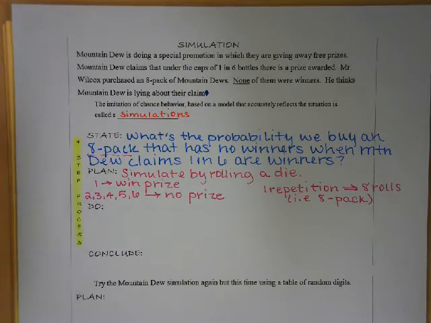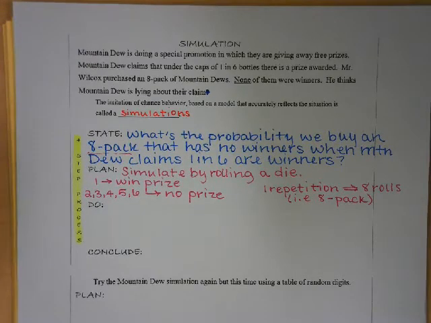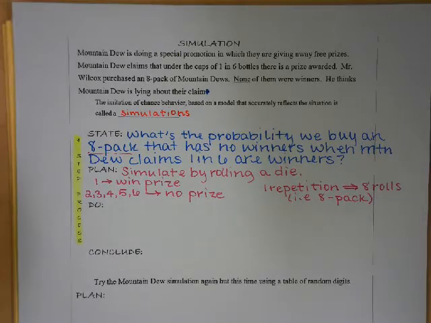Unfortunately, when you're doing a physical simulation like rolling a die, you don't want to do so many repetitions that it takes forever. If we were using the graphing calculator and we could use random digit generator, we could actually do hundreds of simulations pretty quickly. But because we're rolling a die, we can't do a huge amount really quickly.